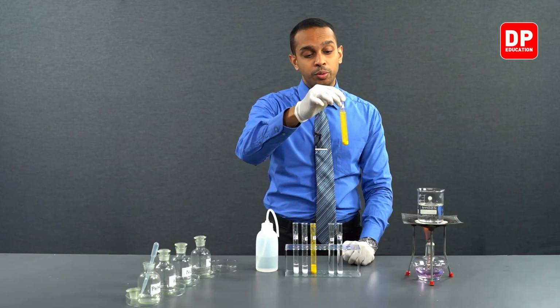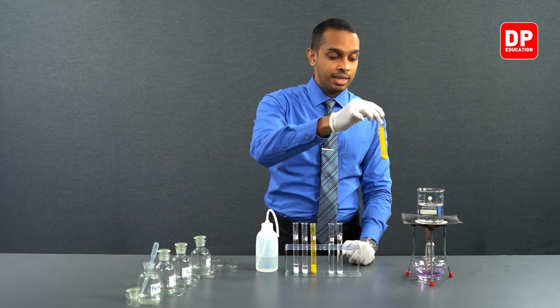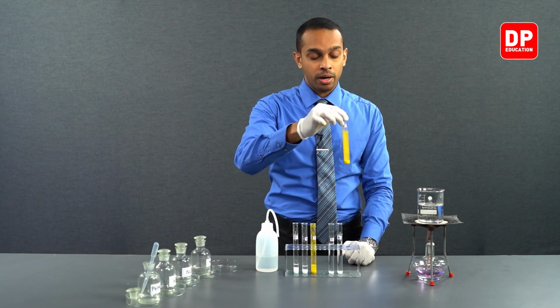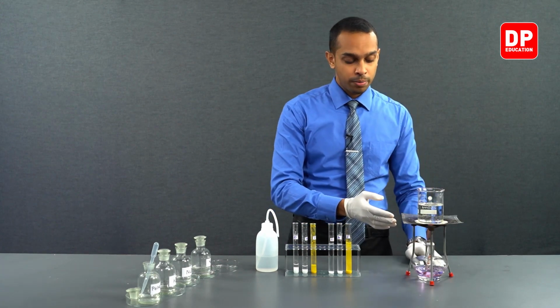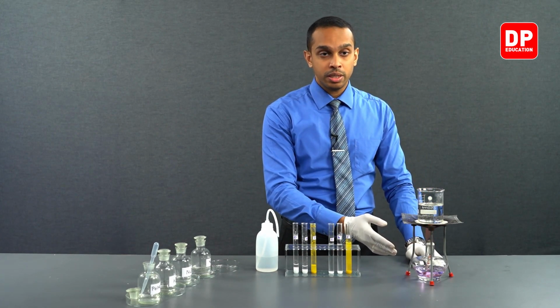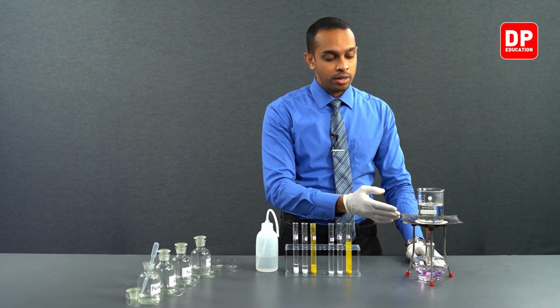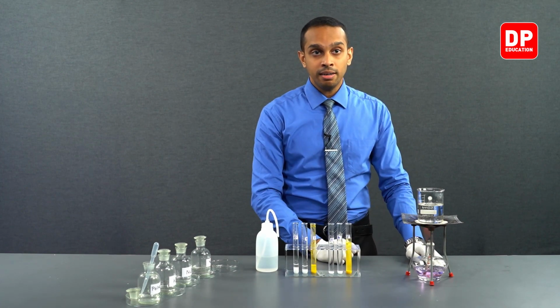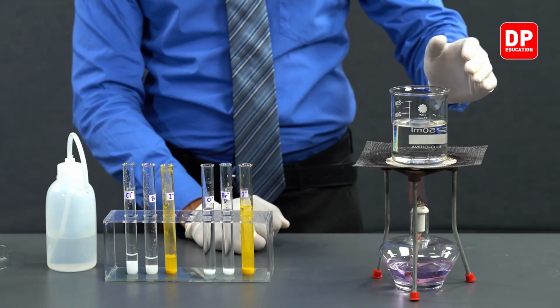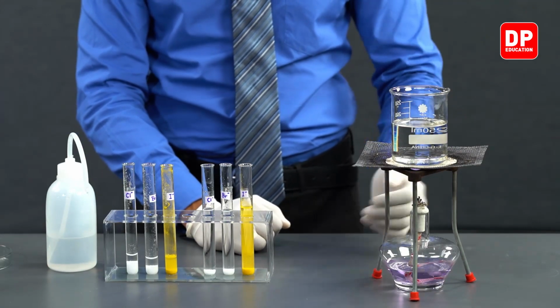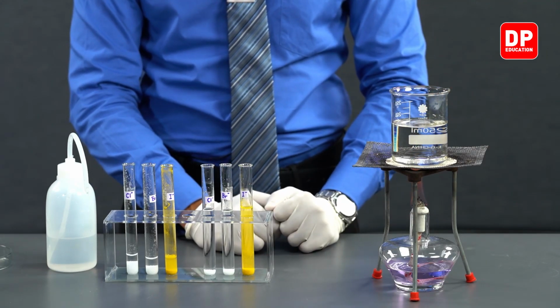Now, what we are going to do is, we will be adding all of these into a water bath. What you see over here is a water bath. You can see a spirit burner set up with a tripod and wire mesh and a beaker full of water. So we will be heating this water bath with the use of our spirit burner.